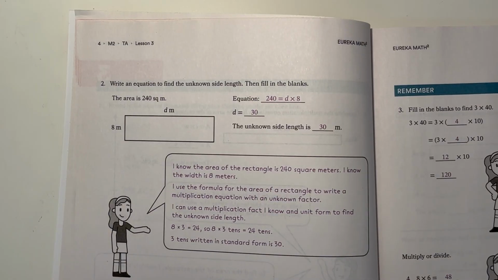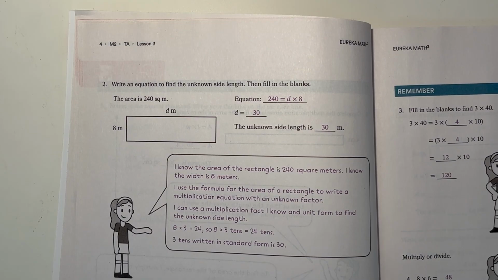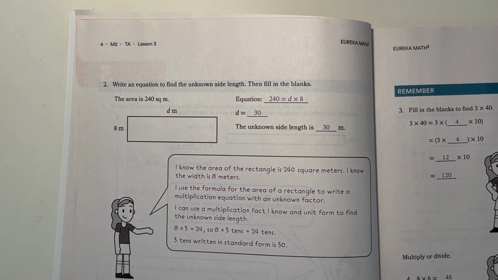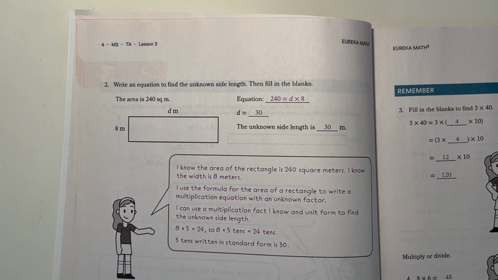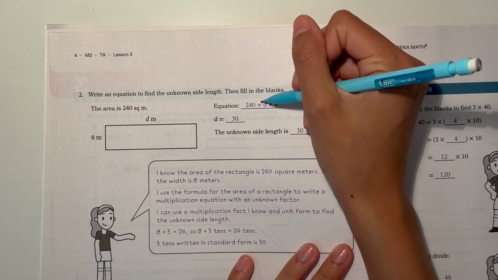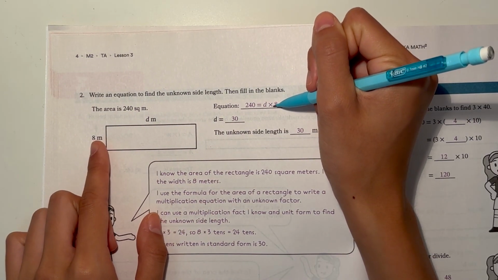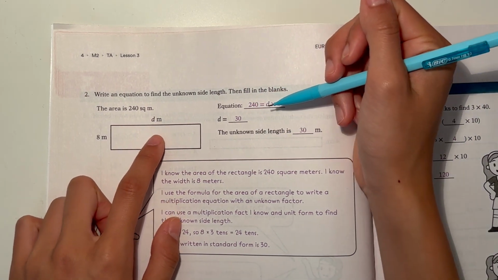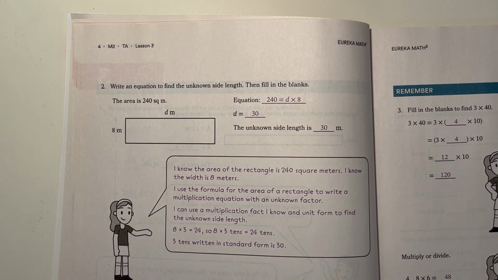And lesson 2, write an equation to find the unknown side length, then fill in the blanks. So the area is 240 square centimeters. So our equation, if we do our area, 240 equals our D times 8. So D is the unknown side length, which would be 30, since 30 times 8 is 240. So the unknown side length is 30 meters.